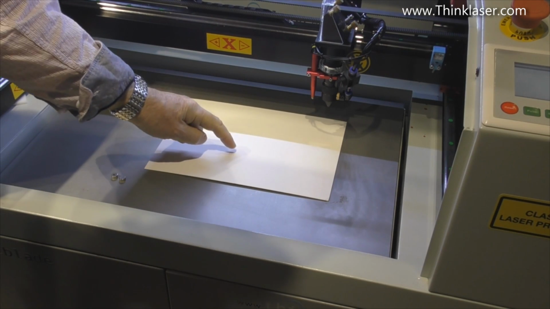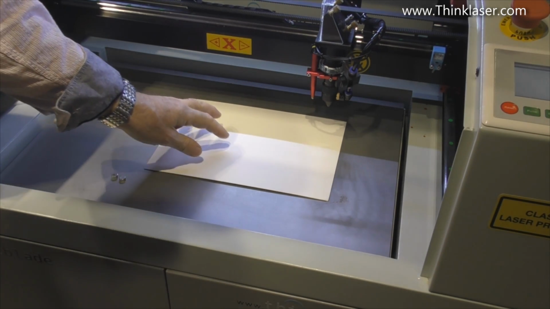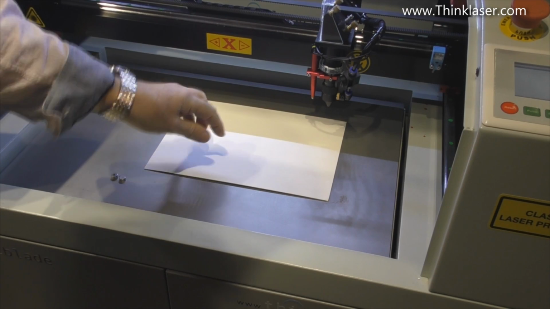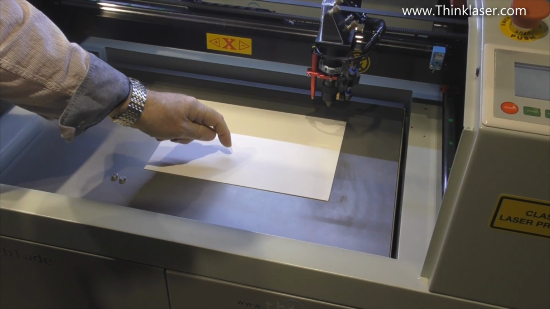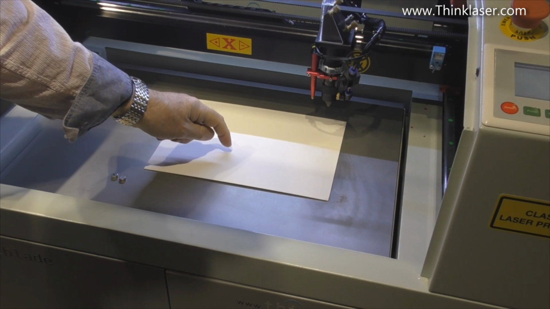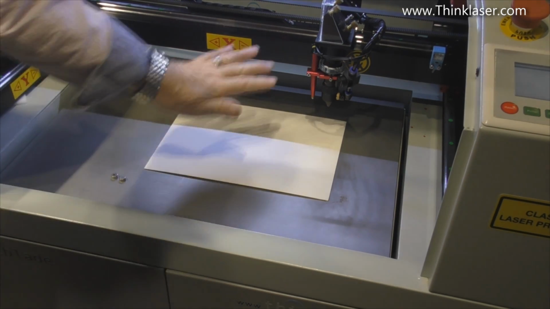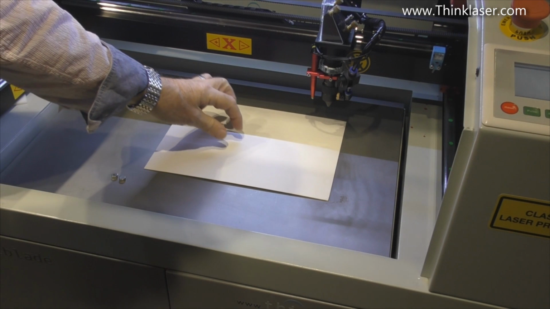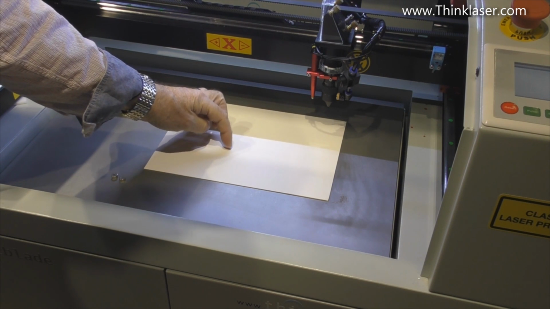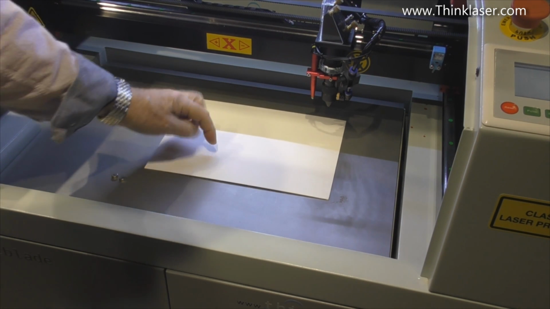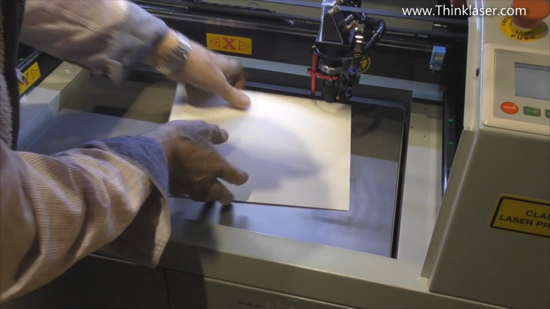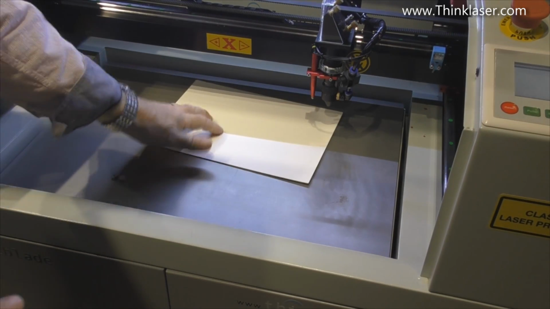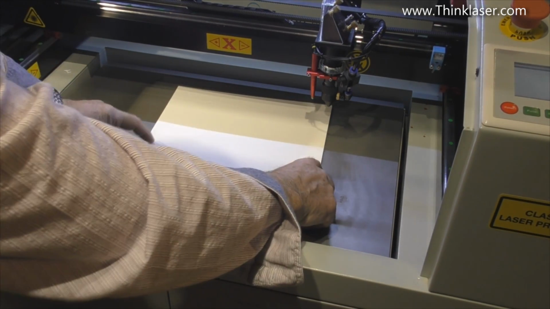I've got a piece of card here. If I was sitting on the honeycomb bed with the airflow on, there's a possibility, only a possibility, that it will sit flat. But bear in mind what we've just done with focus. It's quite important that you try and make sure that any job that you put on here is flat. Now, as you can see, this cardboard is not flat. And I can turn it over, and the ends are sticking up in the air.